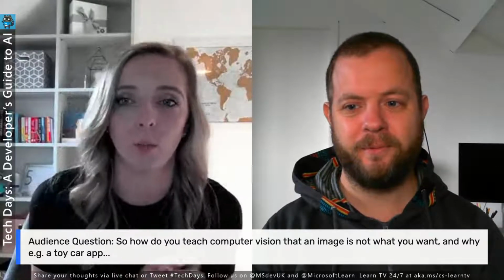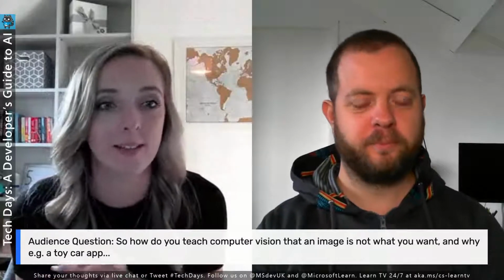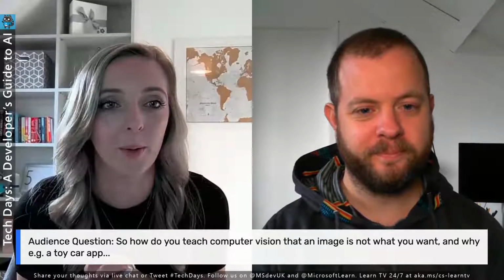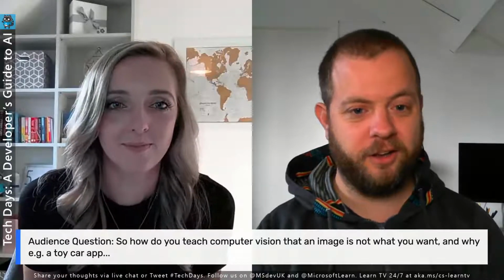So one of the great questions that's come in is, how do you teach the computer vision model that an image is not what you want? So a toy car as opposed to a real one is the example. So how do we say that's not what I want to know from Custom Vision? Well, in all honesty, you can't. There's no option to tell the computer this is not a real car.